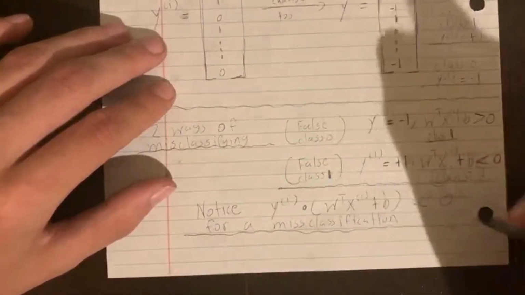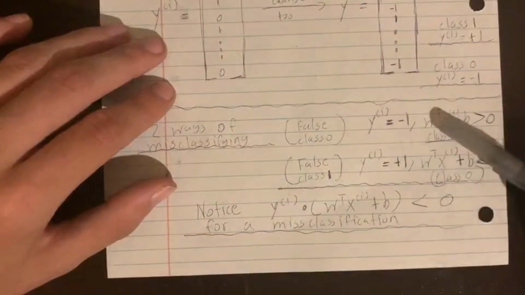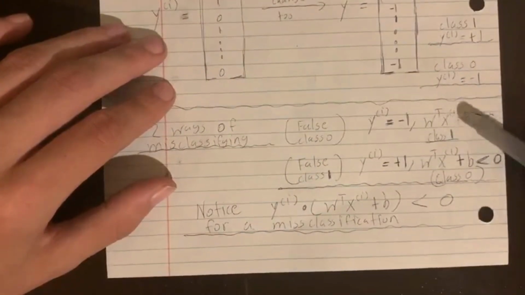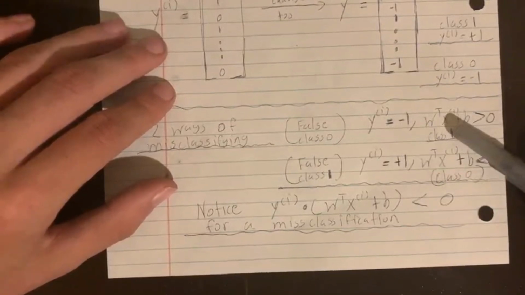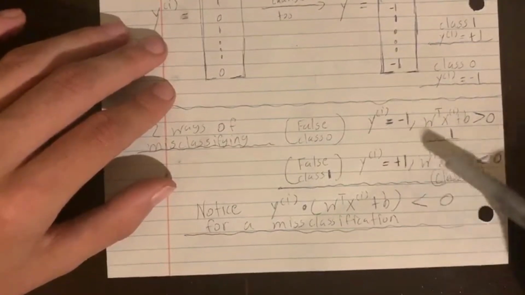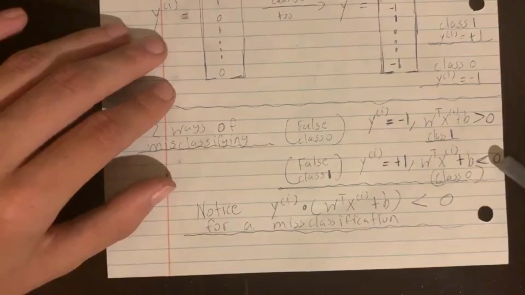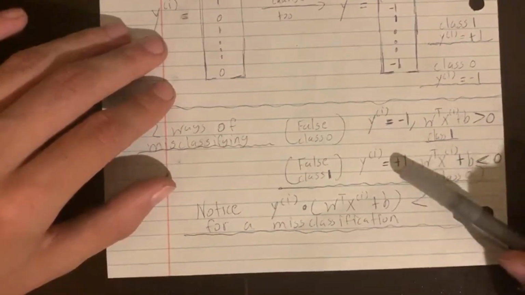Here y of i is negative 1 and w transpose x of i plus b is some number greater than 0, so negative 1 times a positive number is negative. The same thing here: positive 1 times a number less than 0 is just a negative number.